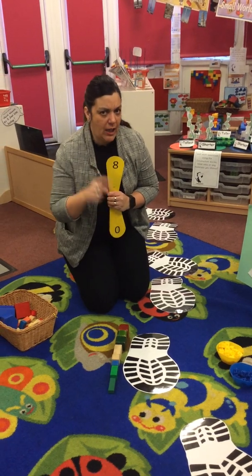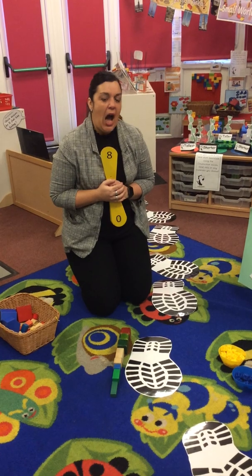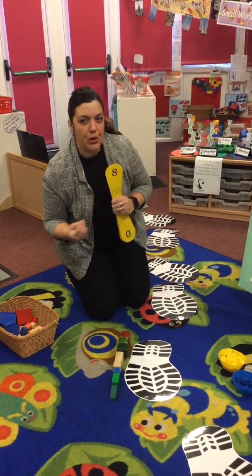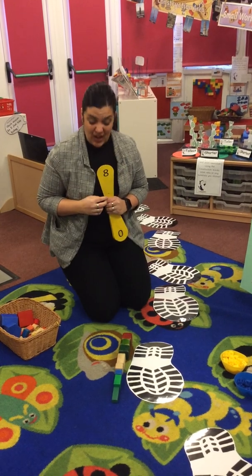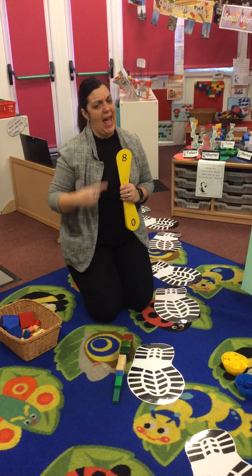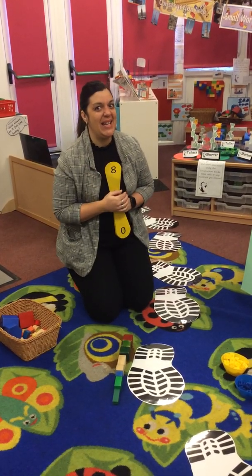Now, I'd like you to join me again in a little while, and I'm going to measure my foot. I'm going to show you what I will do next with my foot. Then I'm going to measure it and see if my foot is more than 8 or less. What do you think? Have a little guess and join me again in a minute.